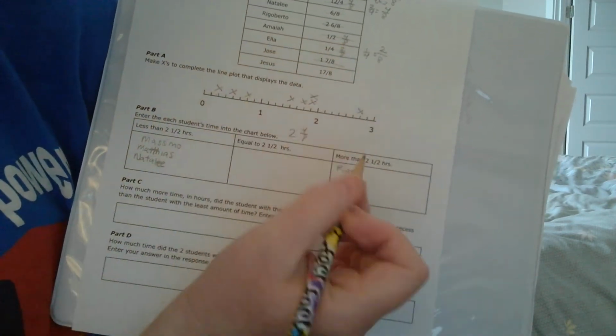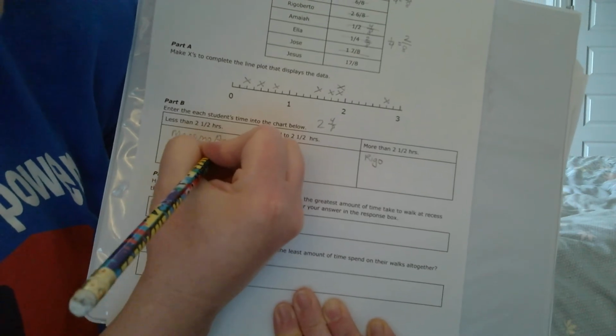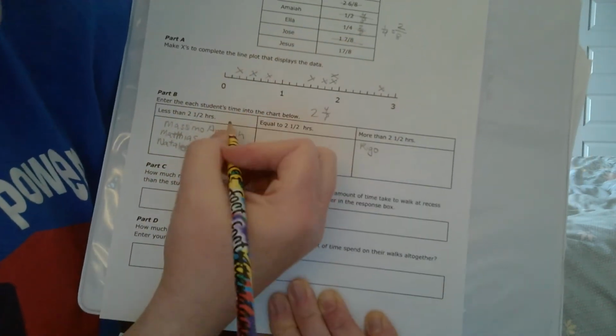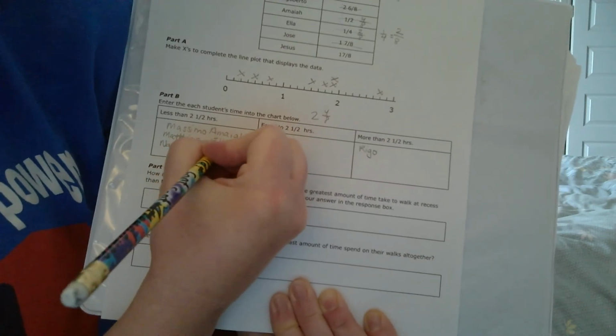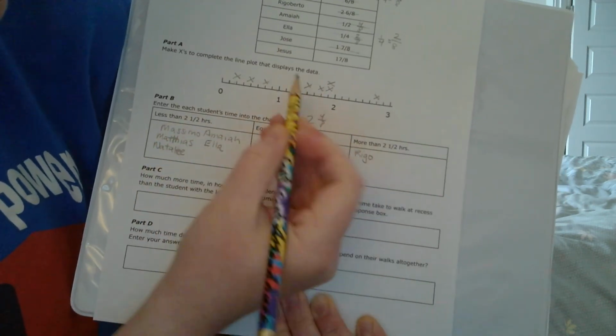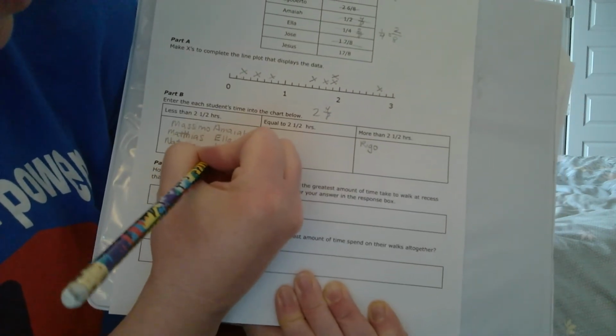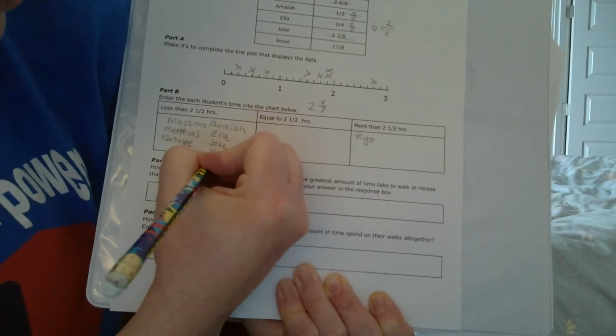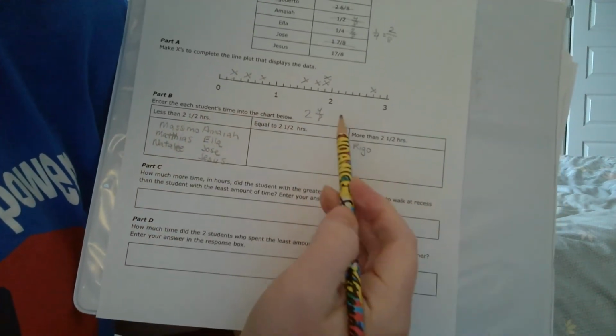Amaya, 4/8. So she's down here. Ella's 2/8. So she's down here, less than. Jose is 1 and 7/8. He's less than. And Jesus is 1 and 7/8. So 2 and 4 there.